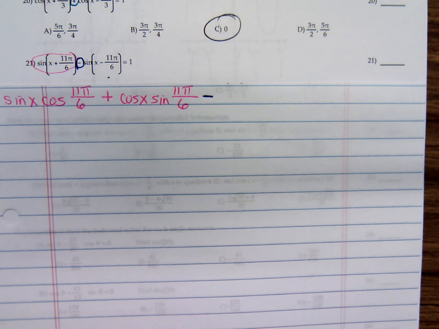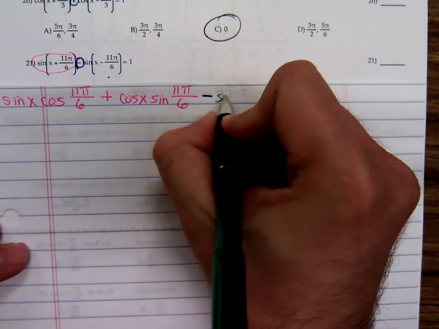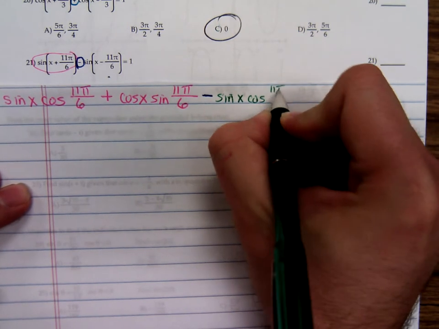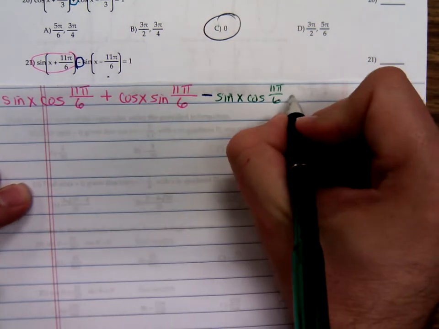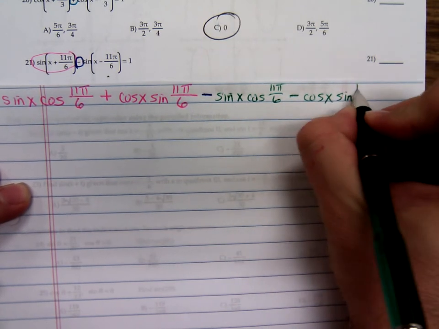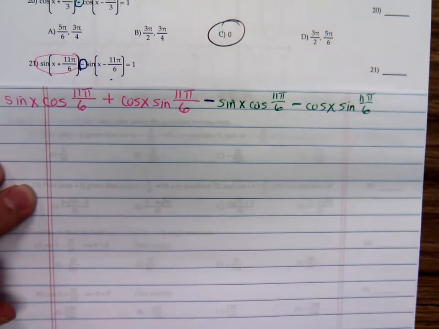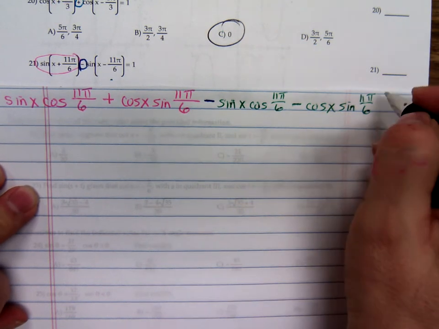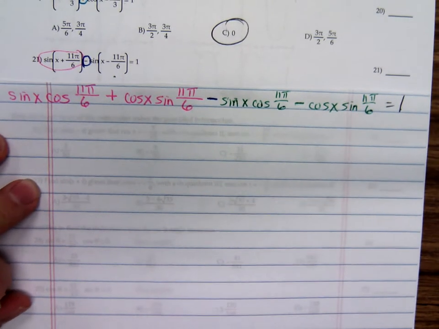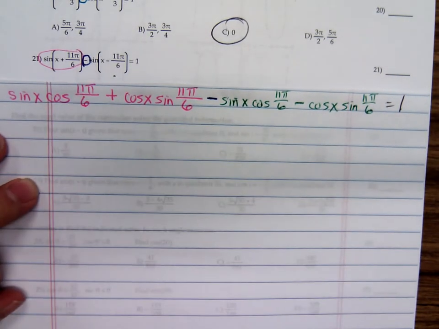So sine, cosine, sine, cosine, sine equals 1. Now, what I've written there isn't really right, because this minus should apply to all of this green stuff.